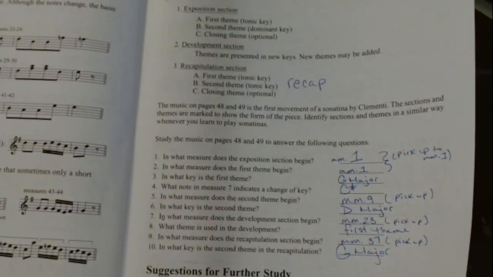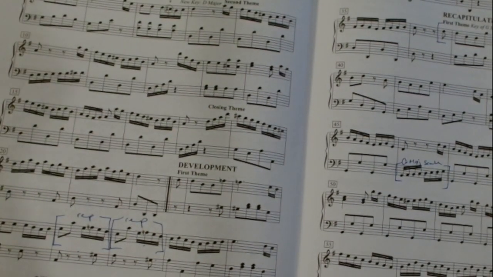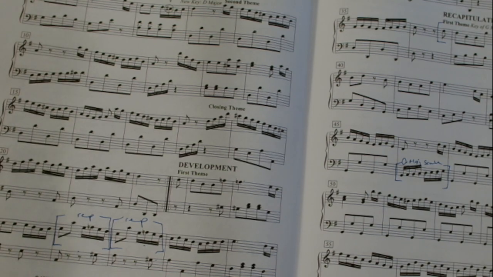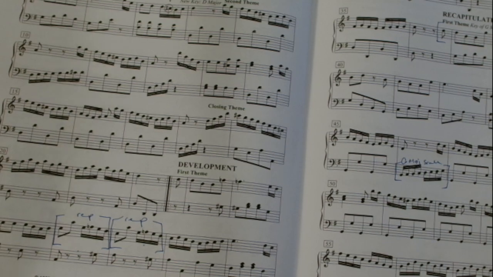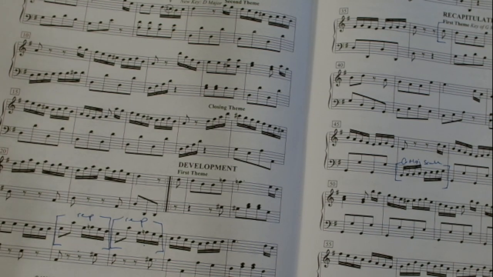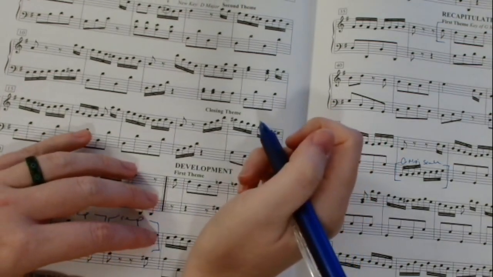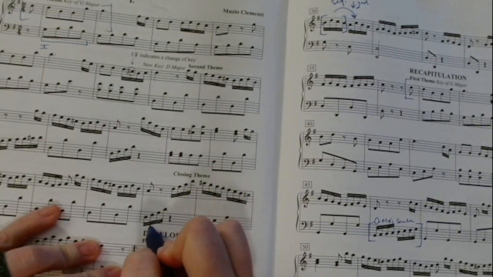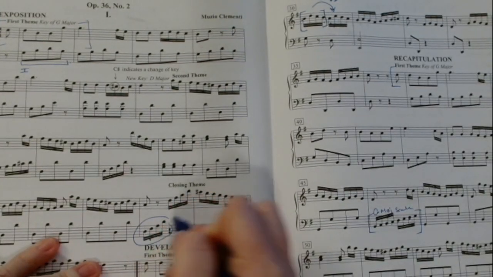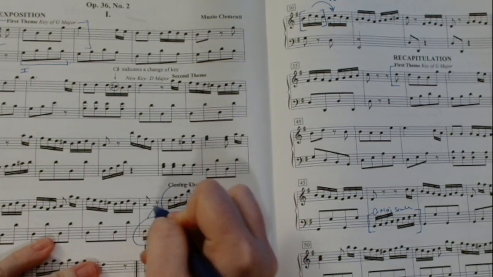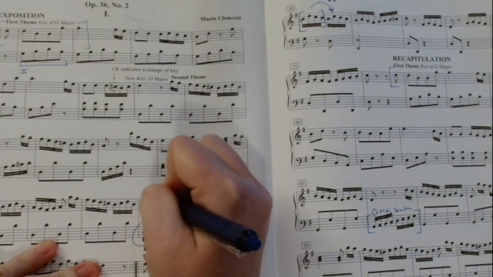What else are they looking for here? Let's see if I can find some imitation really fast. There we go. Here's some imitation. So it happened in the left hand, and now it's moving to the right hand. So that's imitation.